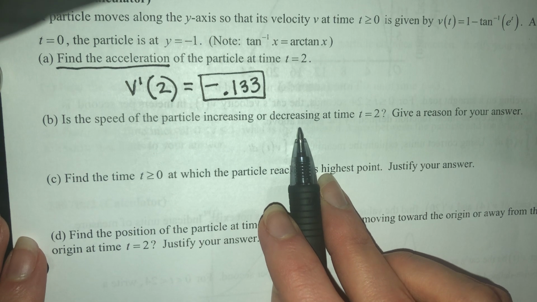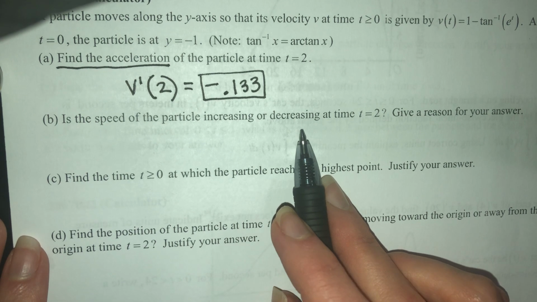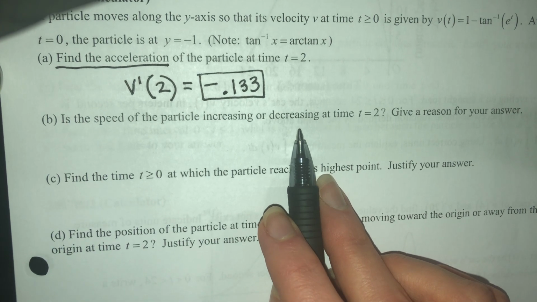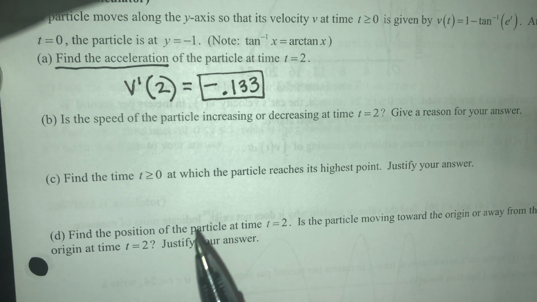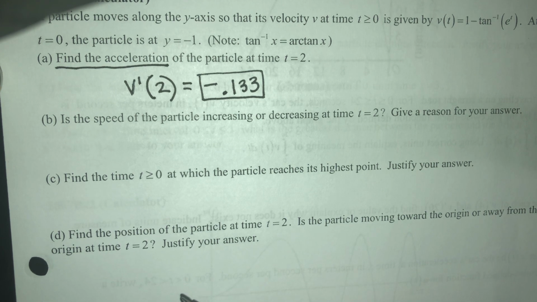So if you will remember from your note cards, which I know you are studying very diligently right now as we get close to the AP exam, your speed is increasing if the sign, like positive, negative, sign of your velocity and acceleration match, so both positive or both negative. And your speed is decreasing, you're slowing down, if the signs of your velocity and acceleration are opposite, so one positive and one negative.